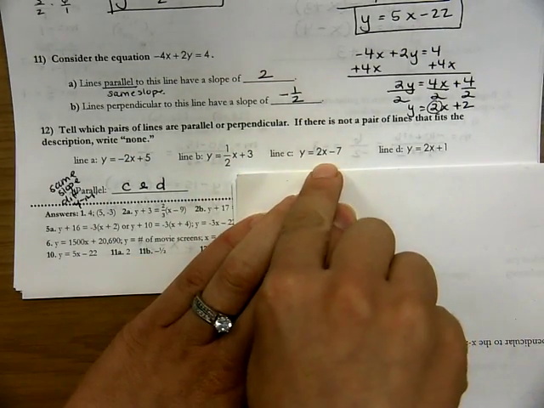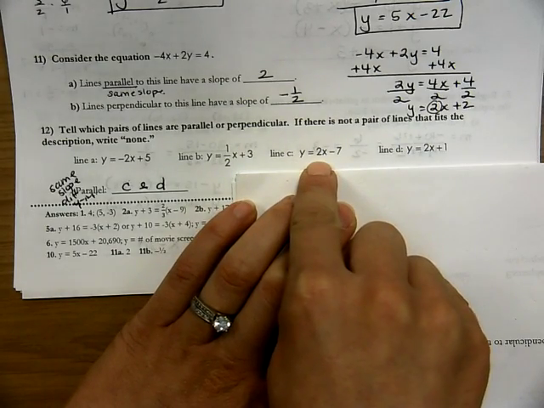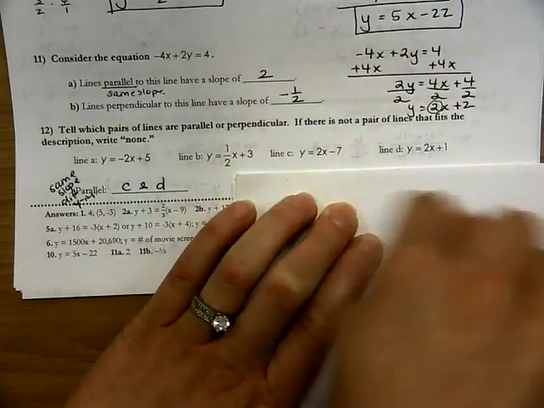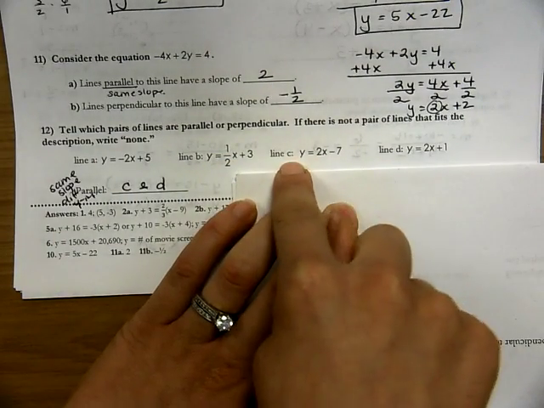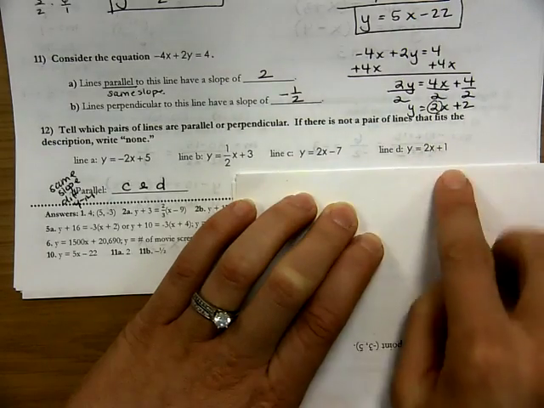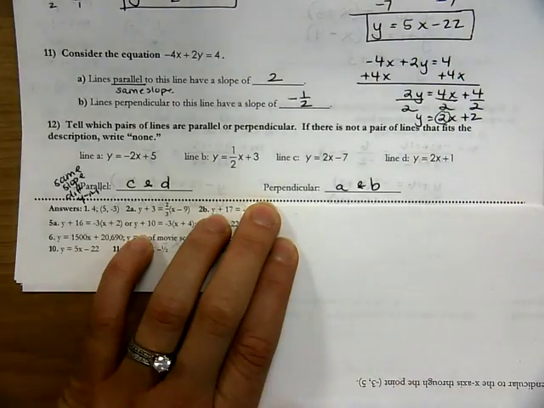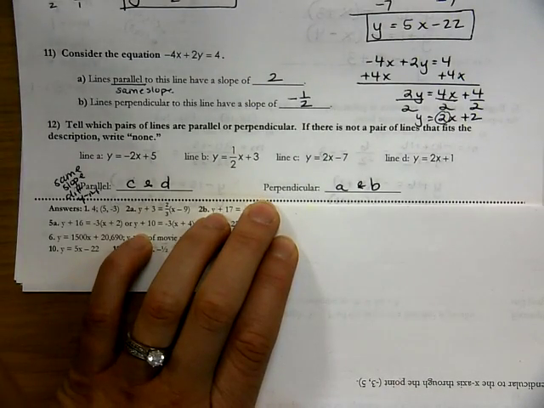When I look over here to line C, the slope is 2, so the slope of a line perpendicular would have to be a -1/2. None of them have a slope of -1/2, so nothing's going to be perpendicular to C. This one has a slope of 2 as well, and so nothing will be perpendicular to D. So A and B are the only ones that are perpendicular. And that is the back of the 2C review worksheet.